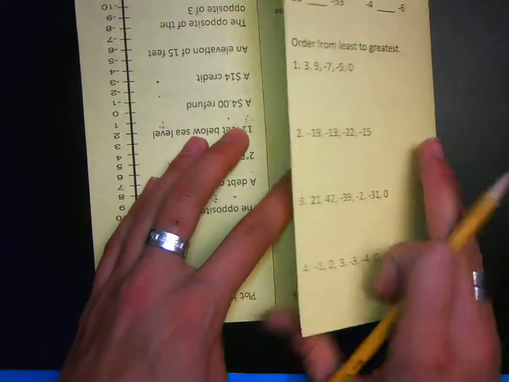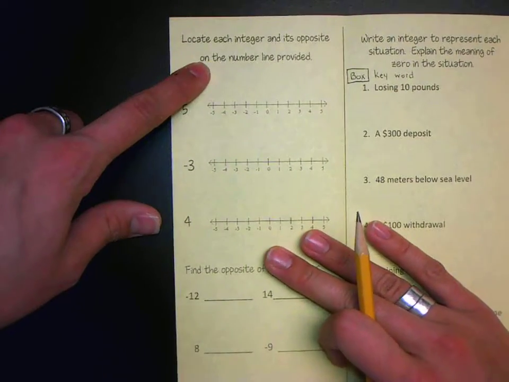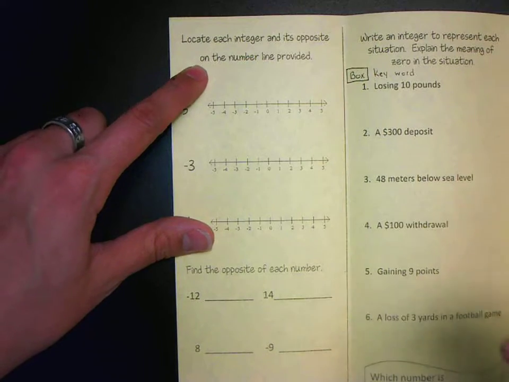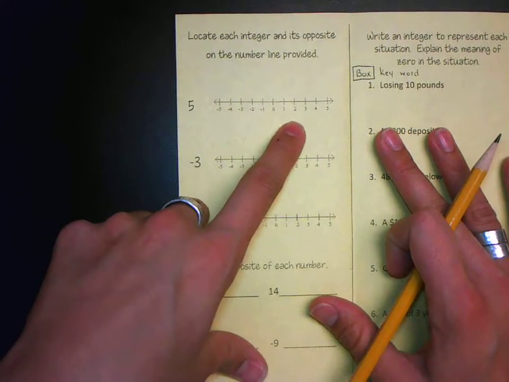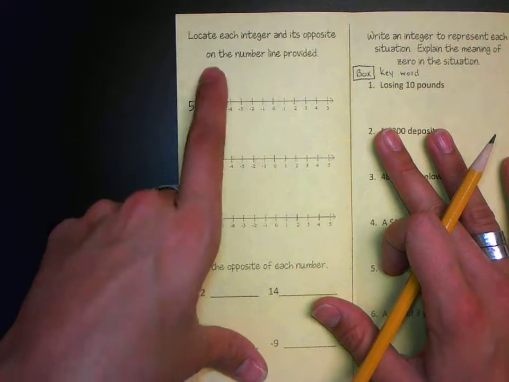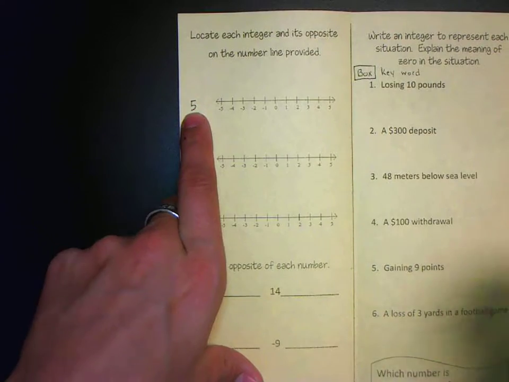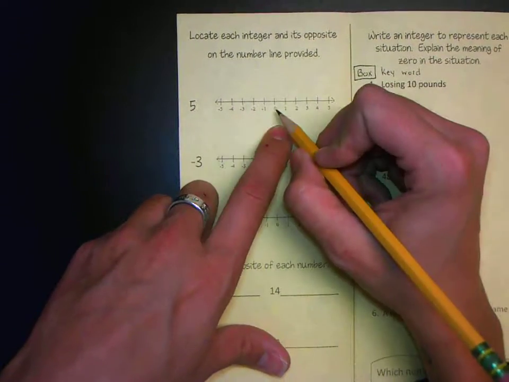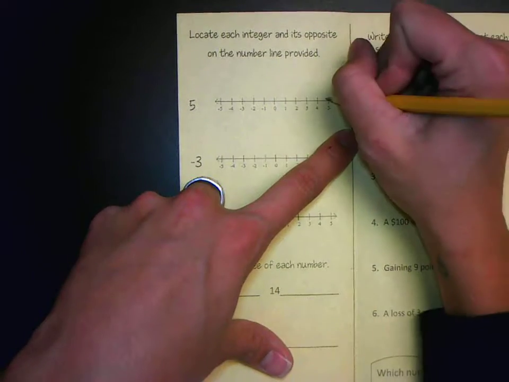If you open up the foldable and you turn it around, our first set is to locate each integer and its opposite on the number line provided. They give us 3 integers here, and they give you a beautiful number line to use. When we locate them, we want to plot them, meaning put a dot. If we want to locate positive 5 on the number line, I want to go to the right because it's positive. So I'm going to look for the number 5, and I'm going to put a dot.